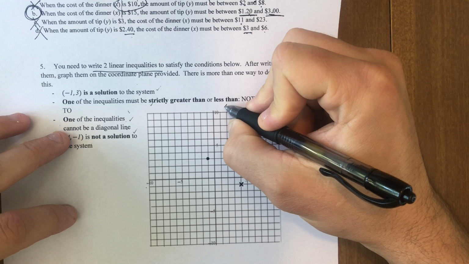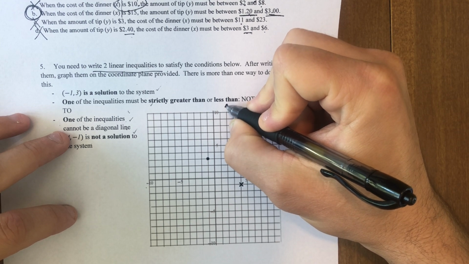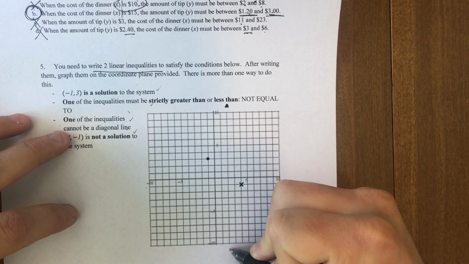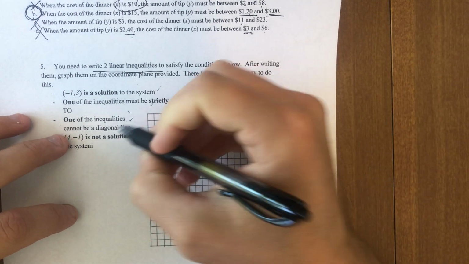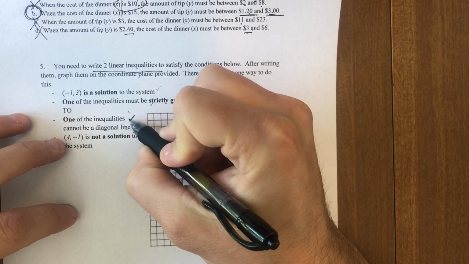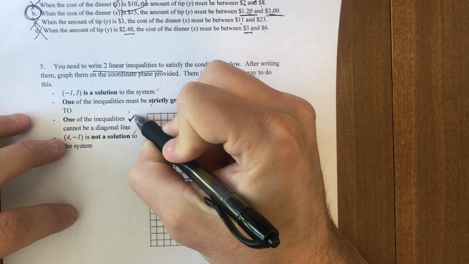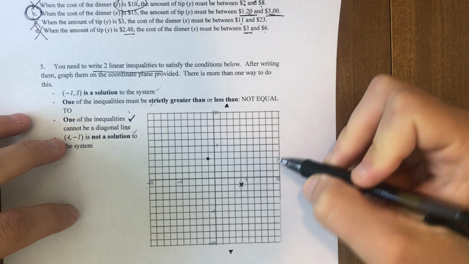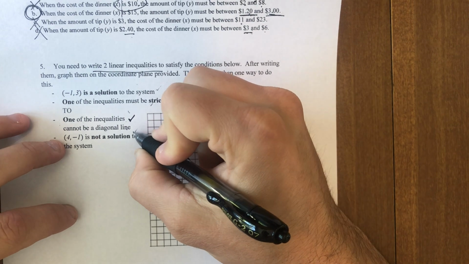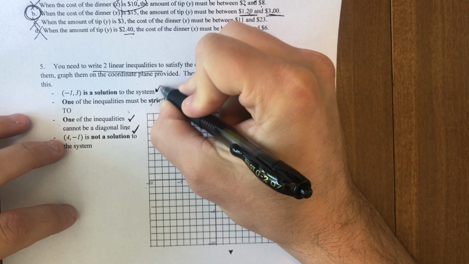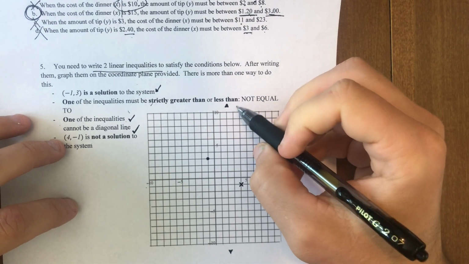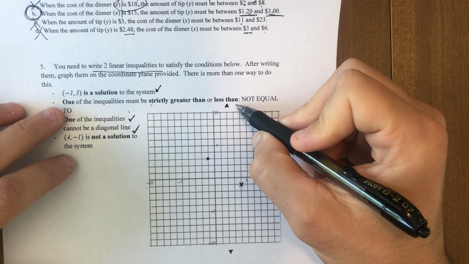What if I just make a vertical line that splits them in half? That would satisfy this requirement that one of the inequalities can't be diagonal. It would satisfy that that's not a solution, and that this is a solution. And then I would just have to make sure that one of them is strictly greater than or less than.